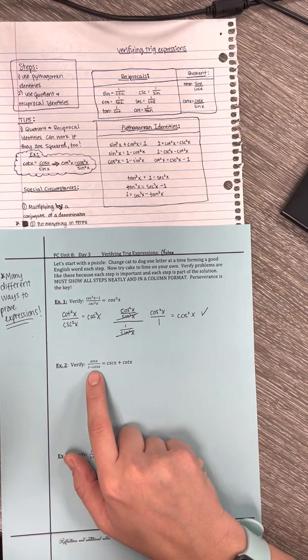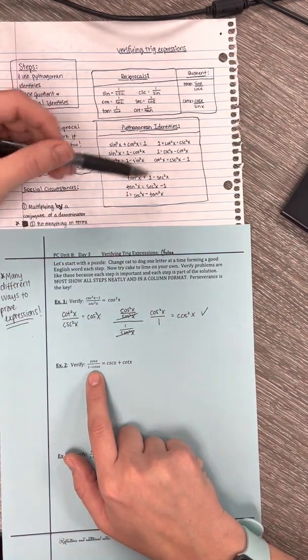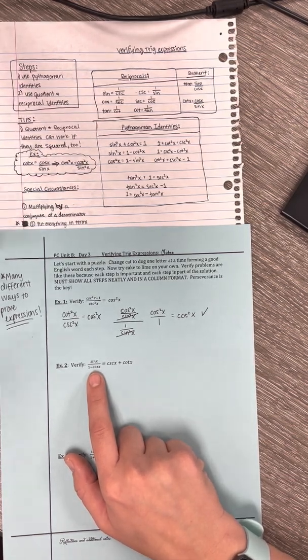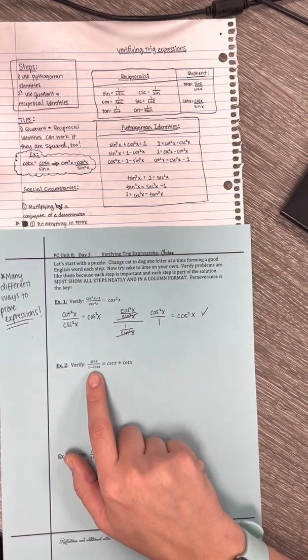There is no way that we can use the Pythagorean identities because there's nothing squared, and Pythagorean identities do not work unless they're squared. So it's not like the reciprocal and quotient identities where you can use them singular or squared. Pythagorean identities only work as they are.